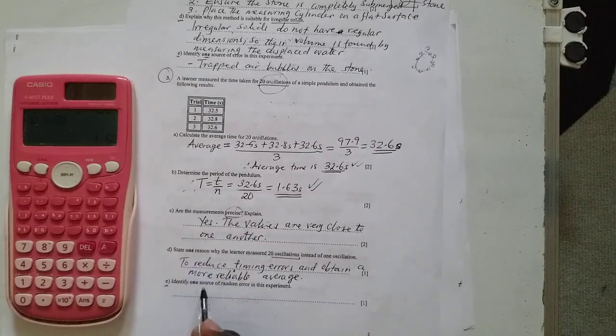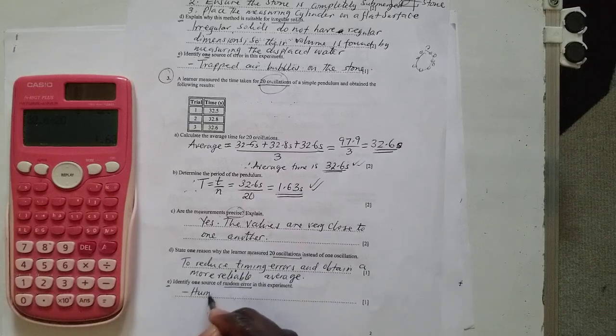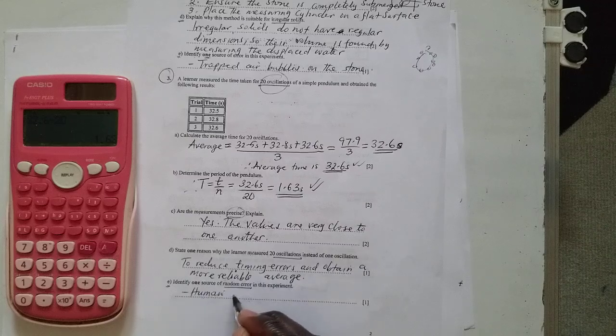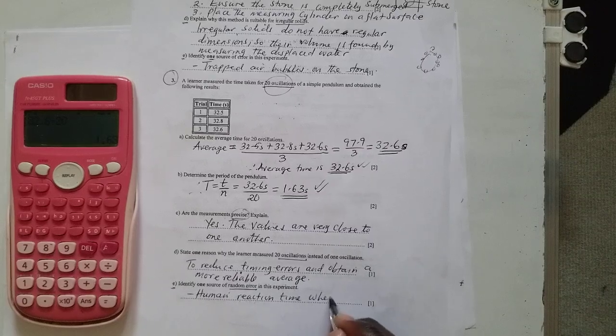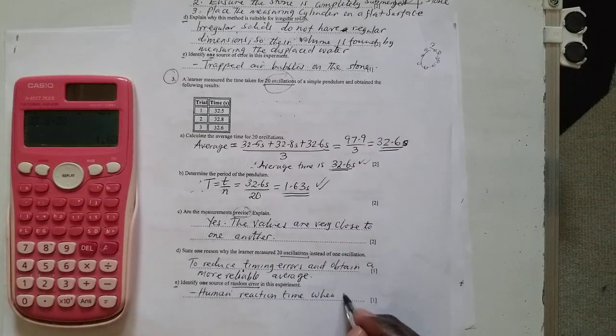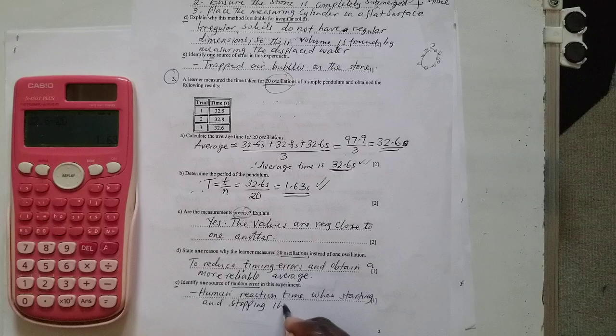Then it says identify one source of random error. So one source of random error in this experiment. One source of random error basically can come from human reaction time when starting and stopping the stopwatch.